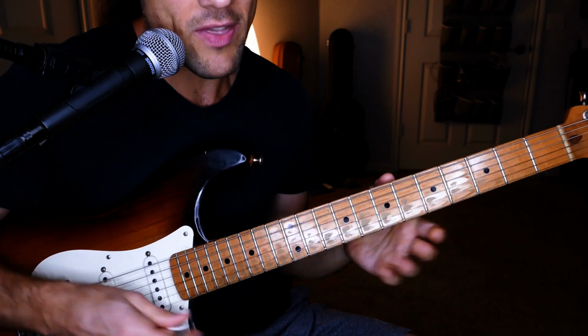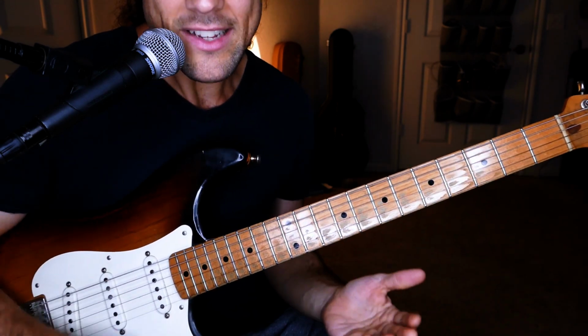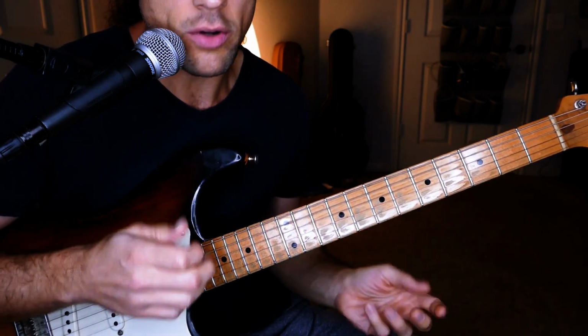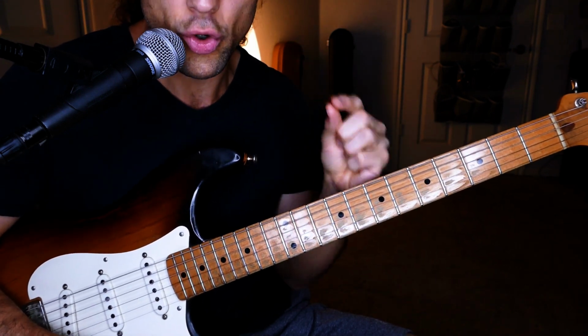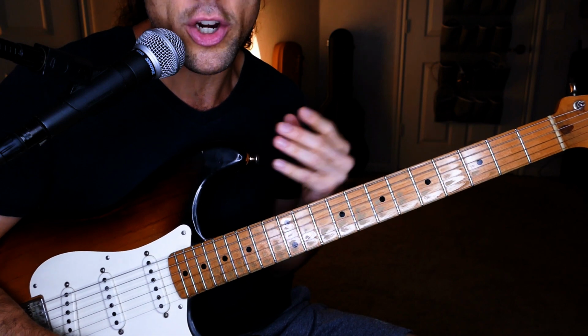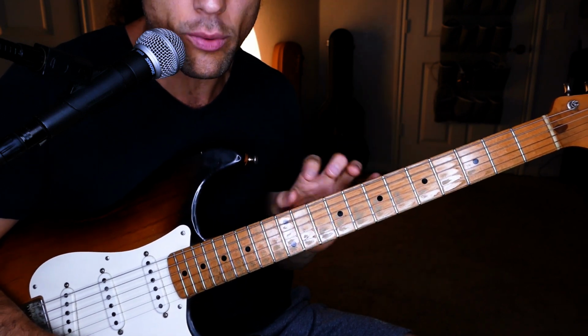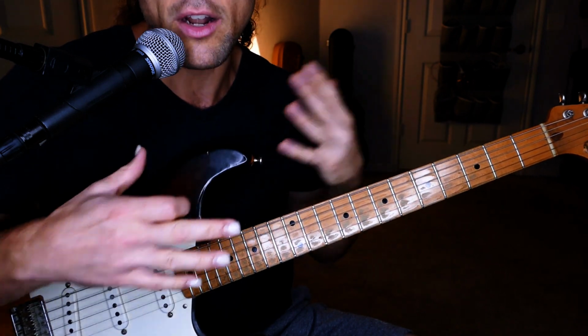So now that we know that exists, we want to find an easy way to access this little group of notes. Fortunately, it's very simple. All you need to know, first of all, is your root at all times, no matter where you are. You want that root to be highlighted on the fretboard because that is how you're going to be able to find the rest of the notes.